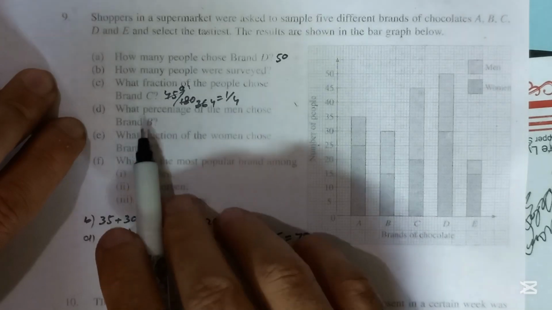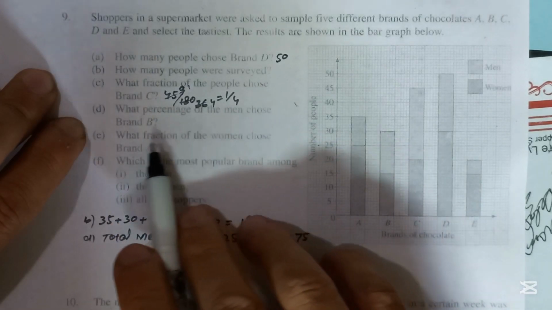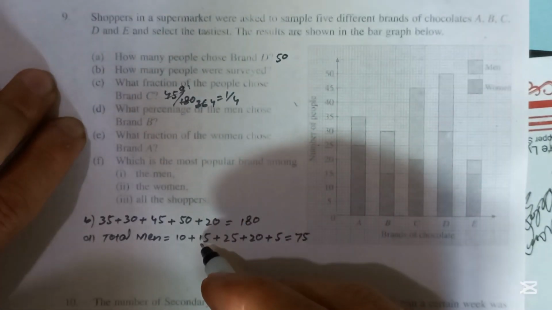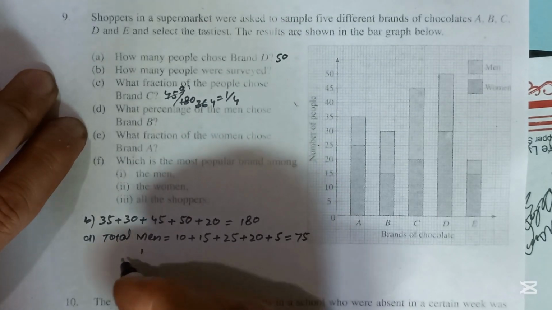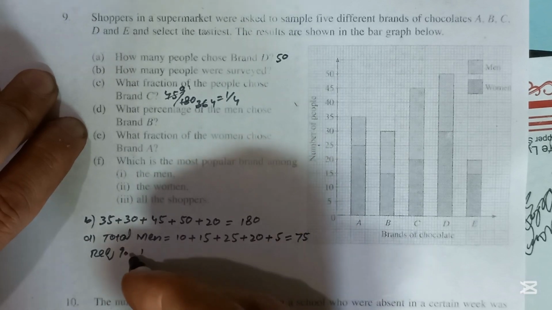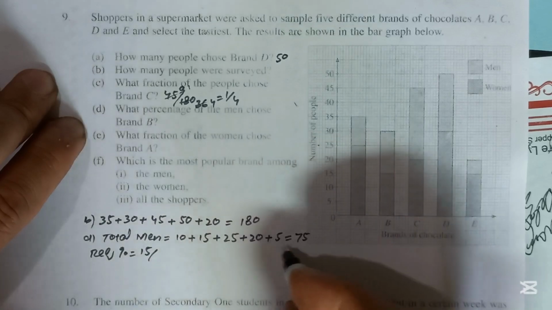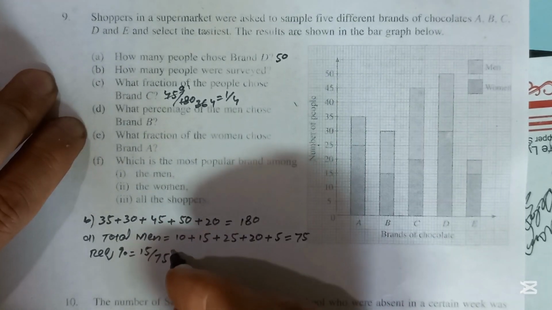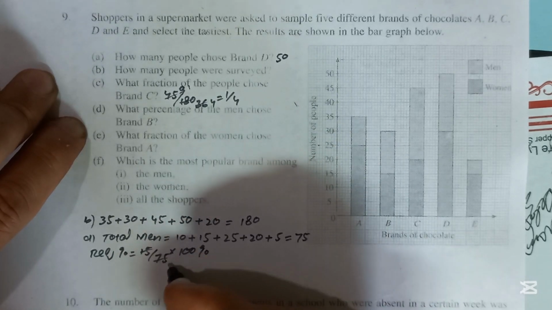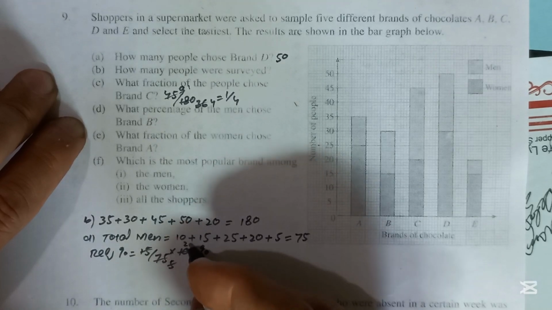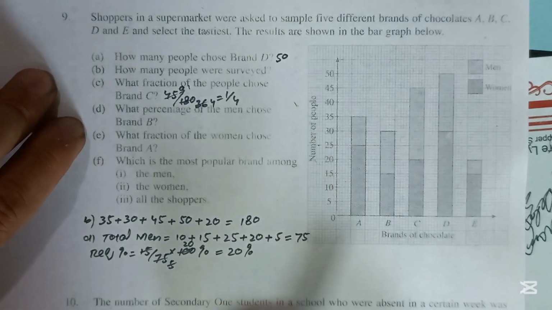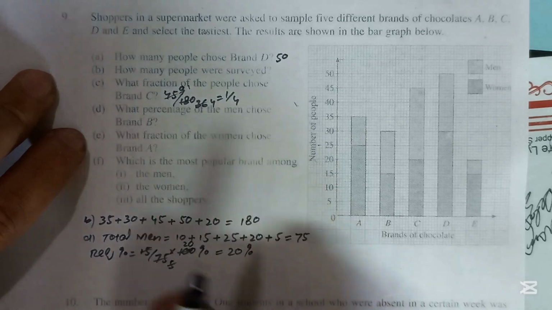And now the requirement is what percentage of the men chose brand B. So brand B is chosen by 15. So required percentage will be 15 by 75 multiplied by 100%. So 15 fives are 75, and 5 twos are 10. So 20% is the answer. So now E part.